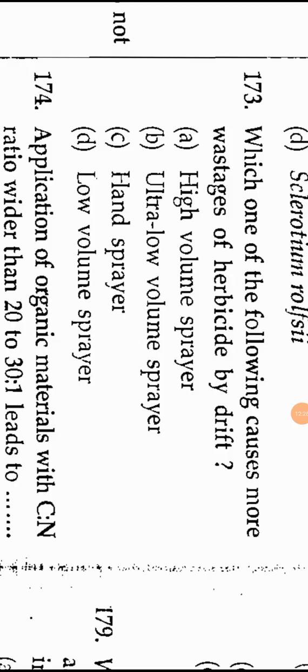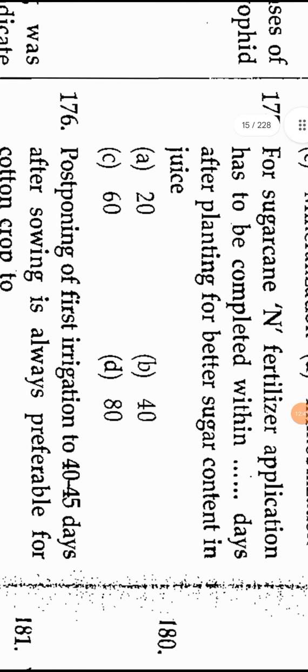It's the ultra low volume sprayer. Application of organic material with a C:N ratio wider than 20 to 30 leads to immobilization of soil nitrogen. For sugarcane, nitrogen fertilizer application has to be completed within dash days after planting for better sugar content in the juice. It's 60 days.